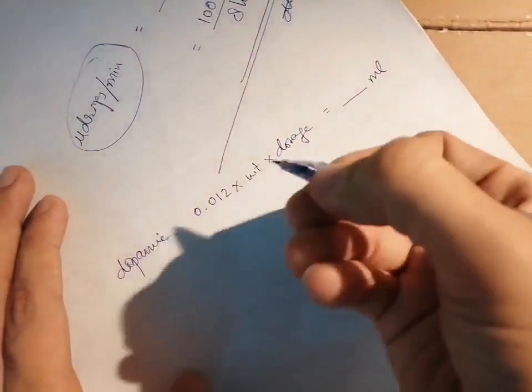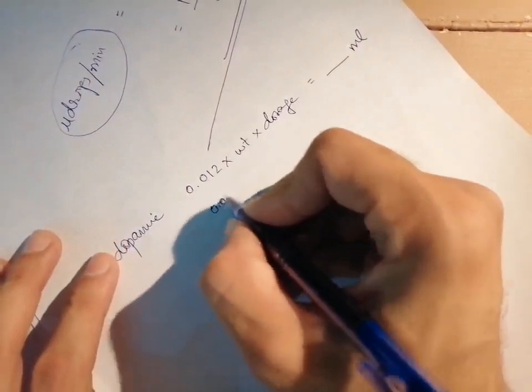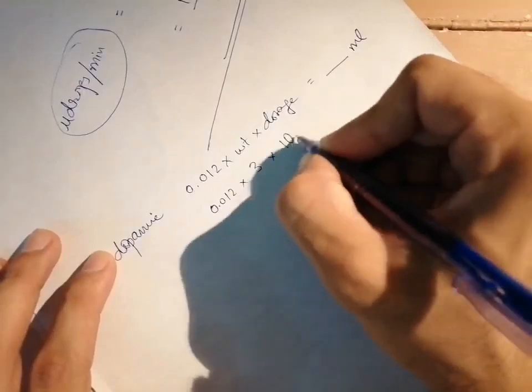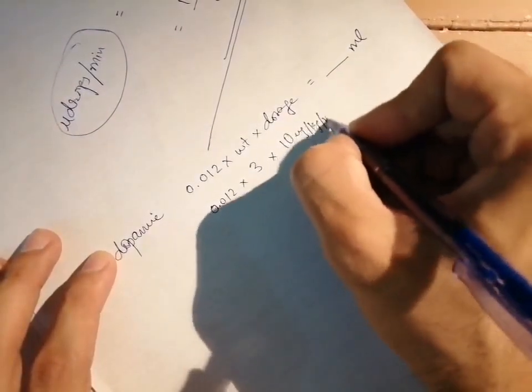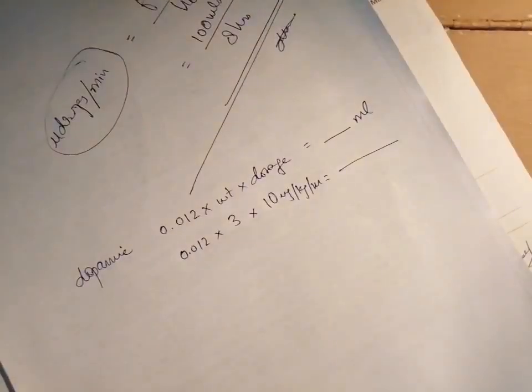So let's say that the weight of the baby is 0.0123 kilograms, and the dosage that we are giving is 10 microgram per kg per minute. Let me calculate.